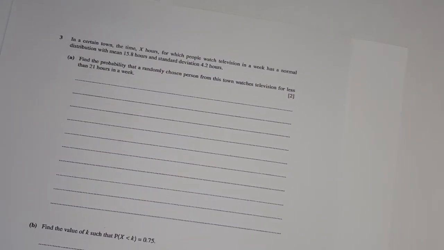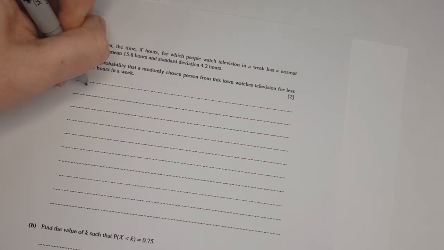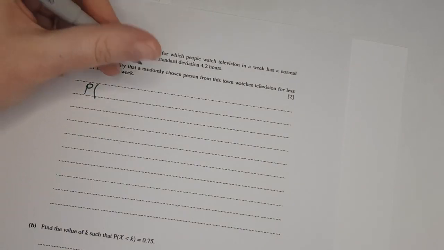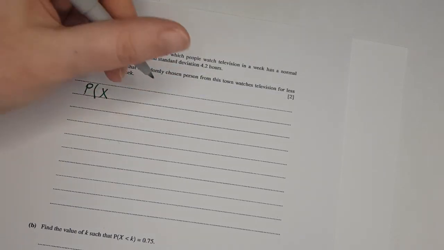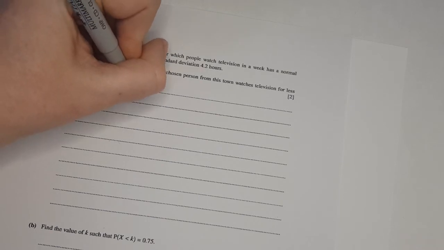So then, another example. I've got, in a certain town, the time X hours for which people watch television in a week has a normal distribution with a mean of 15.8 hours and a standard deviation of 4.2. Find the probability that a randomly chosen person from this town watches television for less than 21 hours in a week. So I want the probability for my variable x, and it's for less than 21 hours. So it's going to be less than 21.